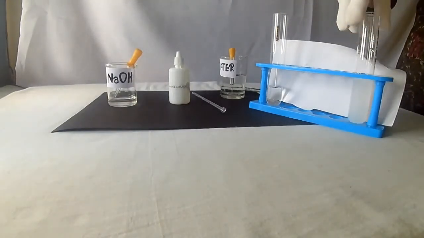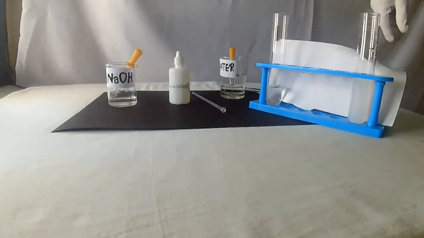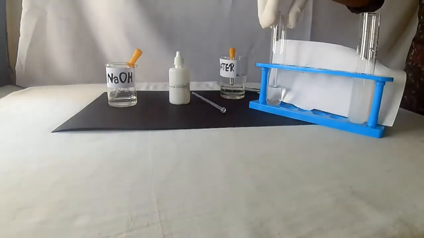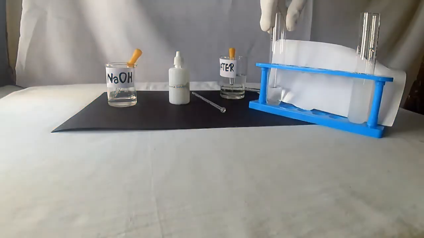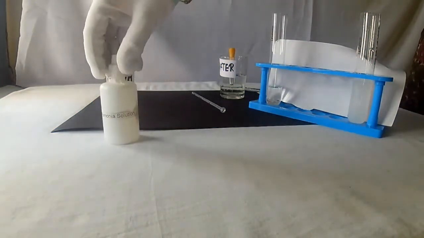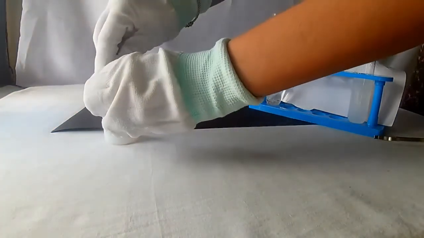Now keep the test tube aside for a while. Take the other part of the solution to perform ammonium hydroxide test.